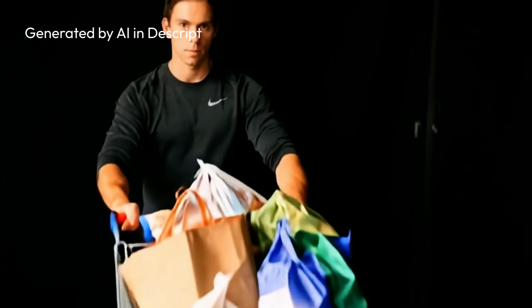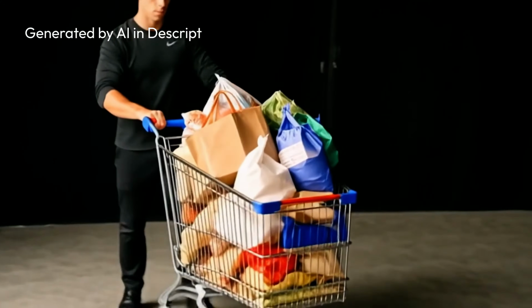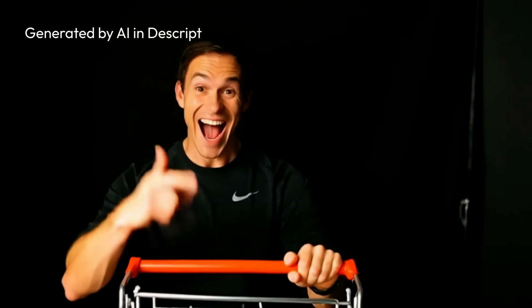Now, you can get yourself a cart and carry all your bags in at once, unloading everything in one trip. This cart is Descript's new multi-select. Join me in Descript and I'll show you how it works.